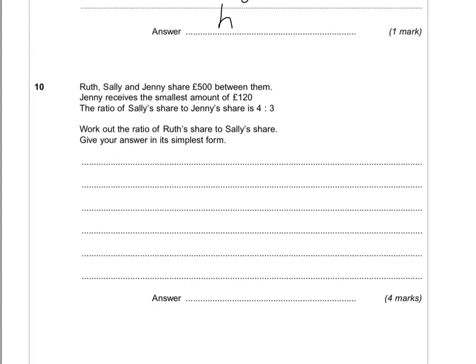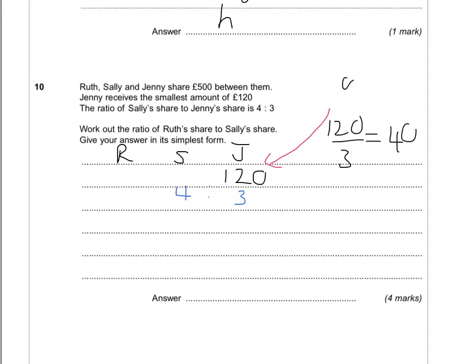So we've got Ruth, we've got Sally, and we've got Jenny. What do we know? We know that Jenny got 120 of the 500, and the ratio of Sally to Jenny is 4 to 3. So as you can see, really what you want to do is use this bit here to think, well, Jenny's 120 is 3 parts. So if the 120 is 3 parts, it's 120 divided by 3. 1 part is 40. So Sally is 4 parts, so that's 4 times 40, 160.